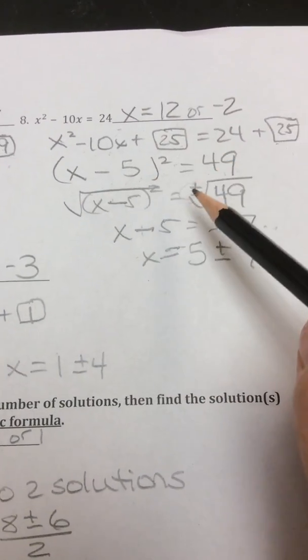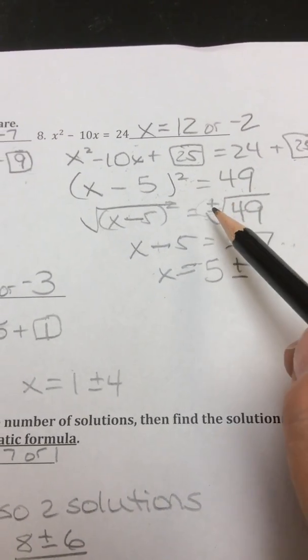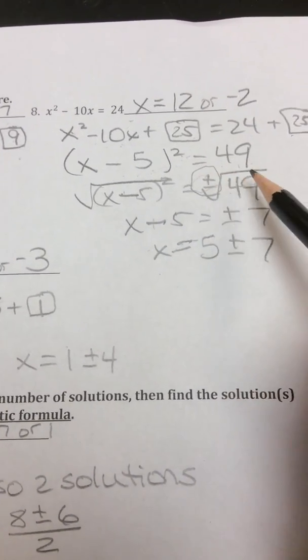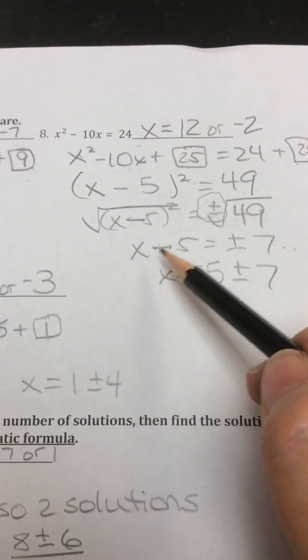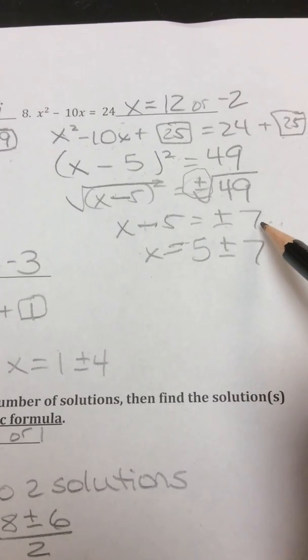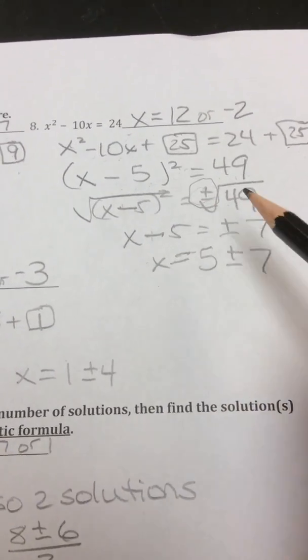Now square root both sides. Got to get rid of this guy. So I also need this plus or minus to get the positive or negative root of 49. So x minus 5 equals positive or negative 7. Subtract 5, or add 5 to both sides.